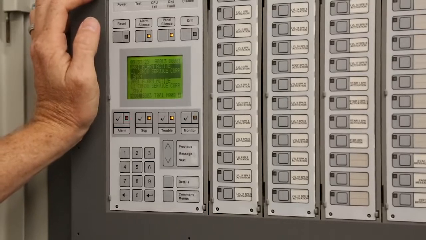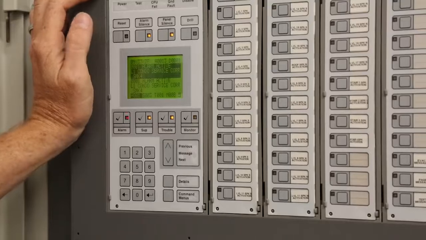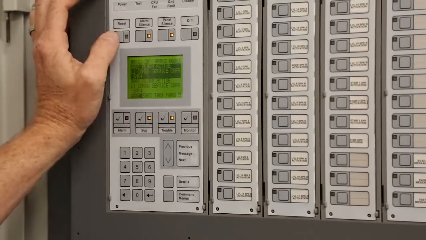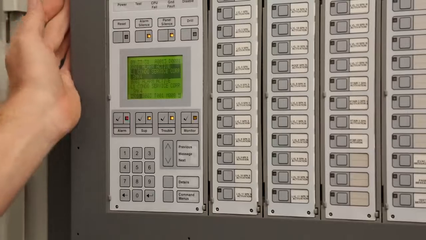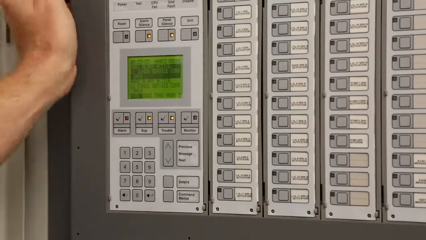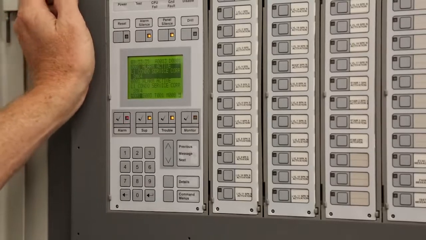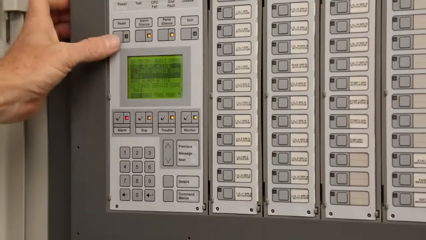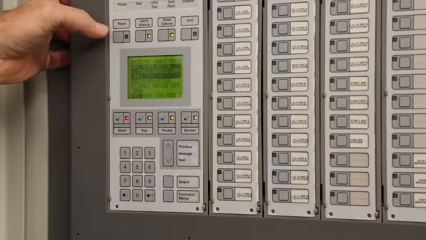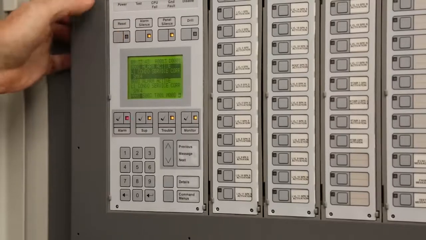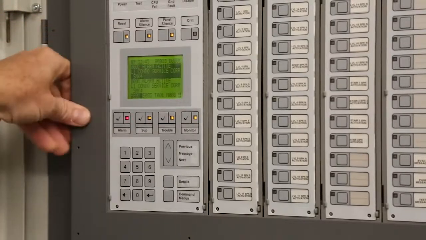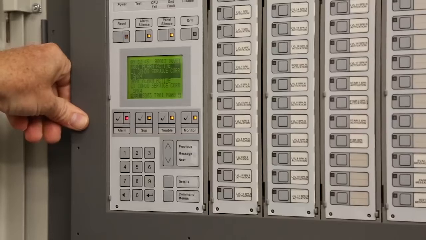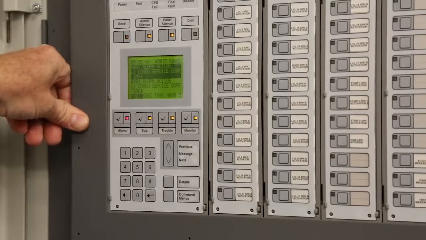You bring everybody in, after the fire department's here, you hit reset and the thing refires off. Now you're sending everything off. If the smoke detector is not able to reset, it will not let it be reset, okay? So basically we find everything is fine. We go in here, simply hit reset.